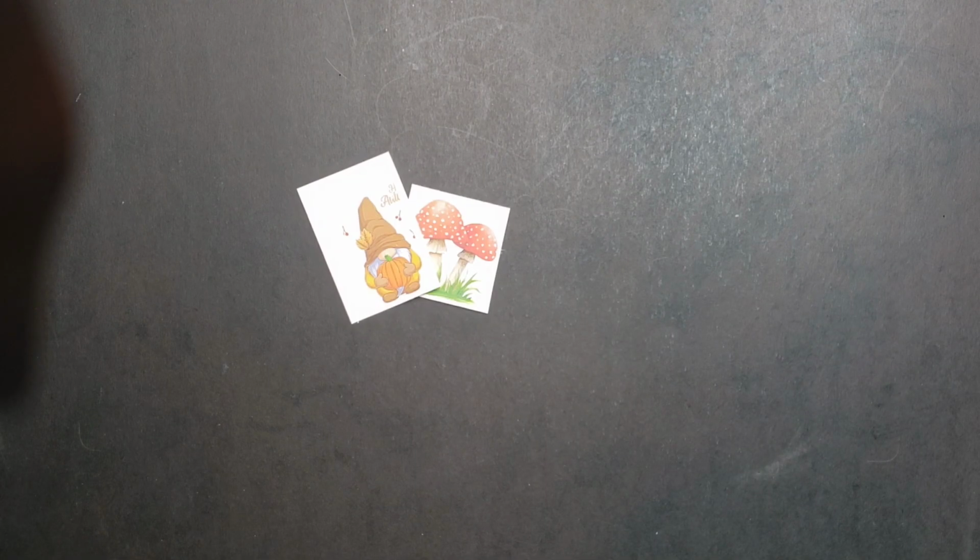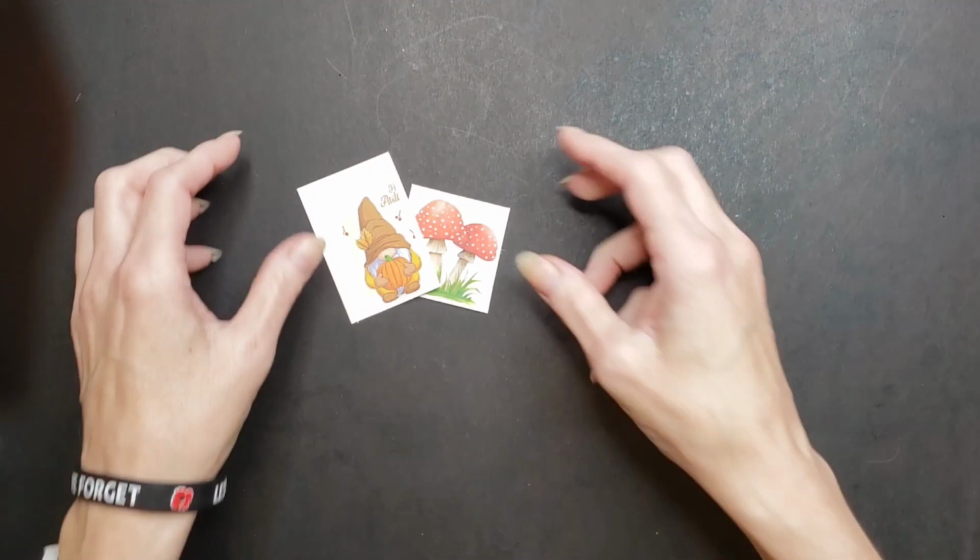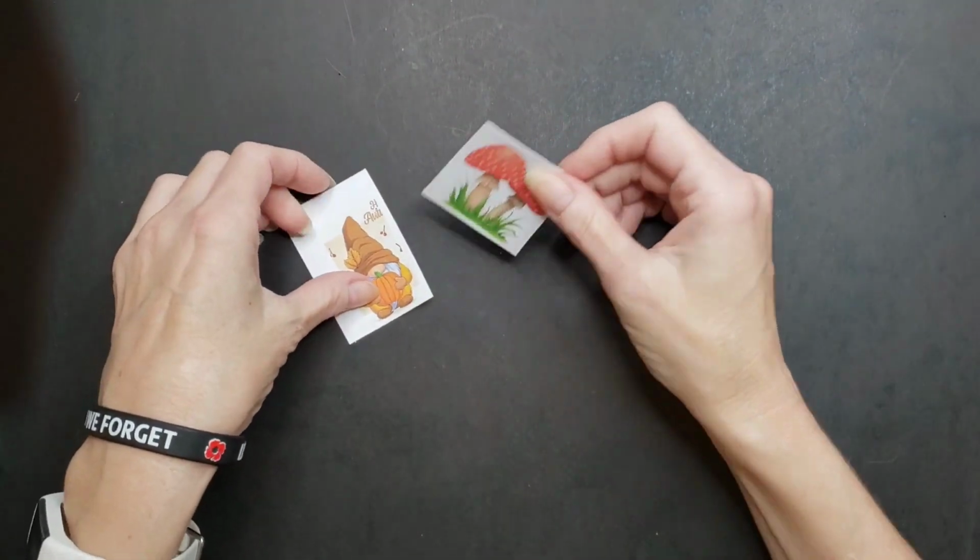Okay, so as you see, I'm going to use these in an upcoming spread.